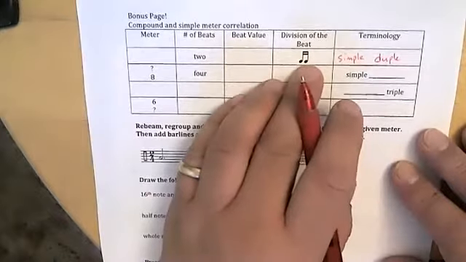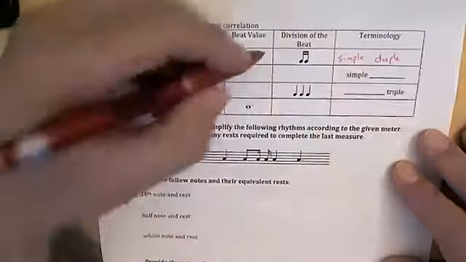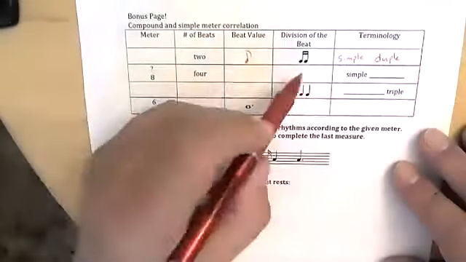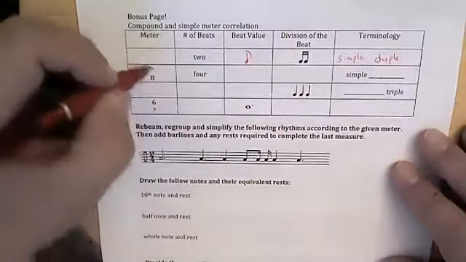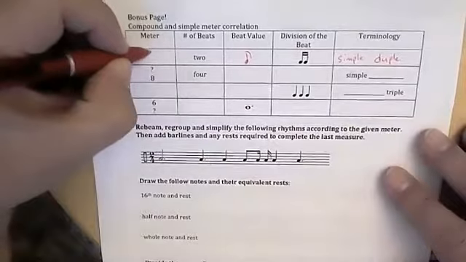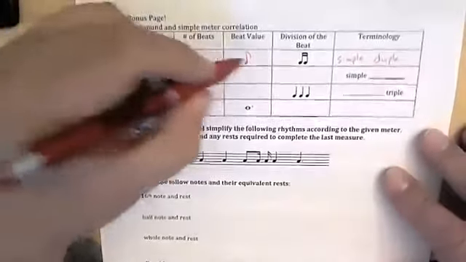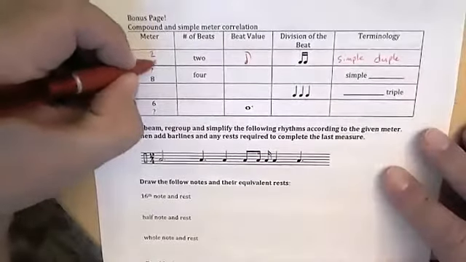If this is the division of the beat, we add these together to make what a beat is. 2 sixteenths equal an eighth. And in simple meters, the top number tells you how many beats, 2, and the bottom number is the beat value, which is an eighth note.